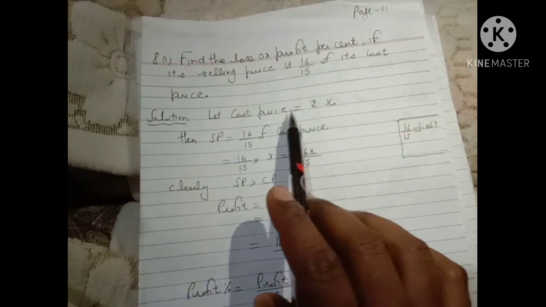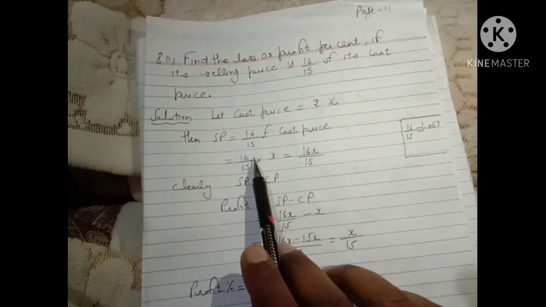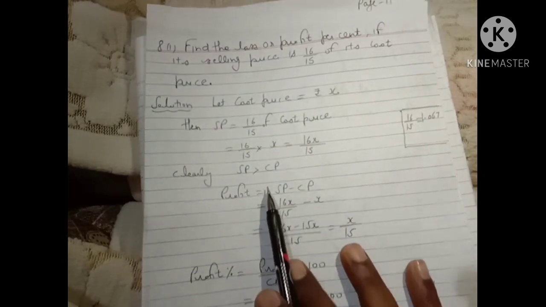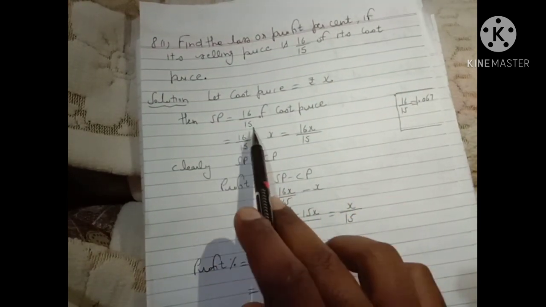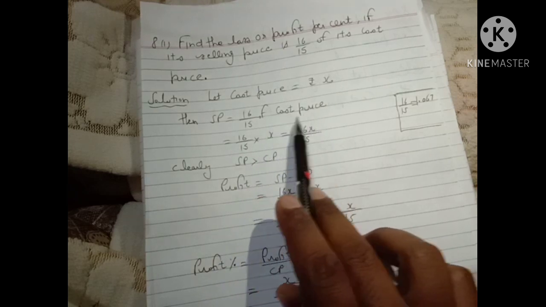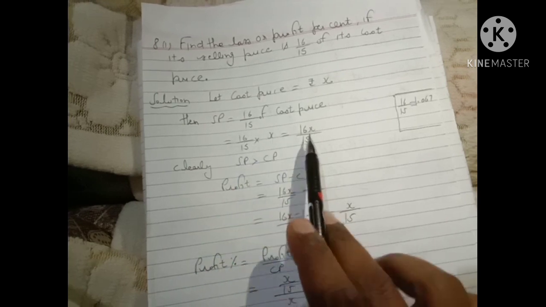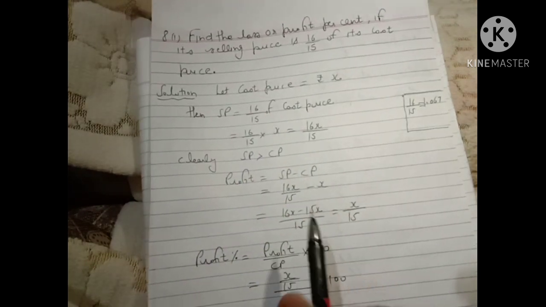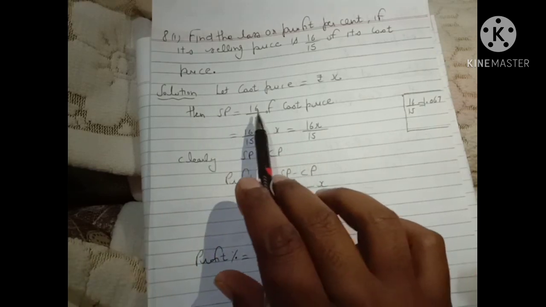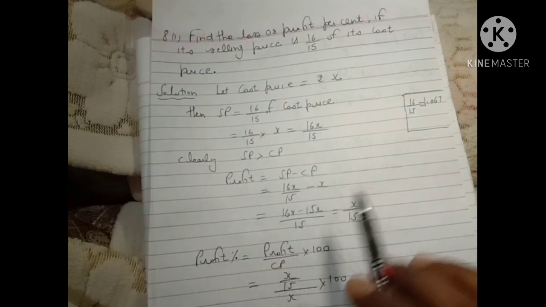So let the cost price in this case be rupees x, and now you can see the selling price is 16 by 15th of its cost price. It is given to us in the statement, and now you can see it will become SP is equal to 16 over 15 multiplied by the value of this cost price, that is x. It will become 16 into x is 16x over 15. So in this way we can take the value of this selling price, that is 16 by 15th of the cost price. It will become 16x over 15.